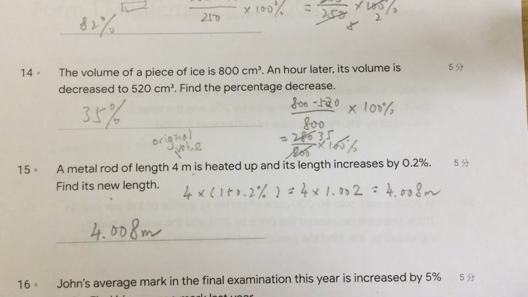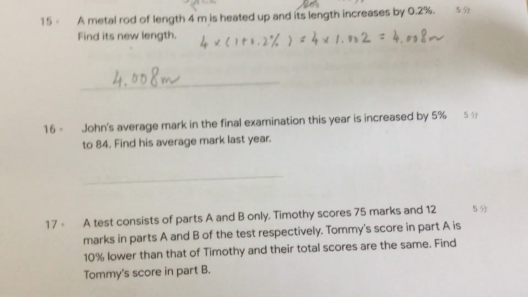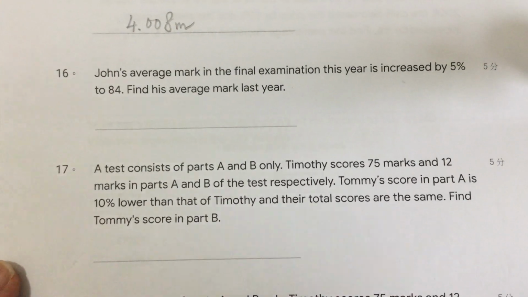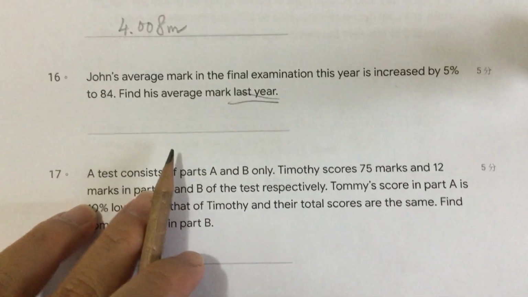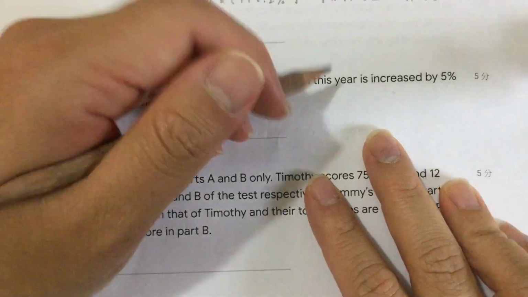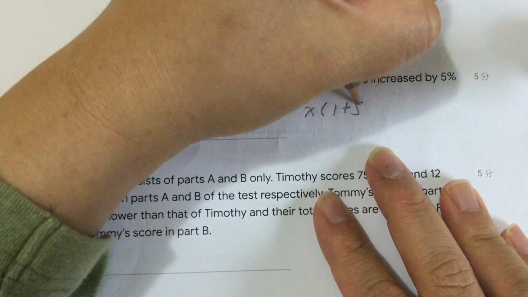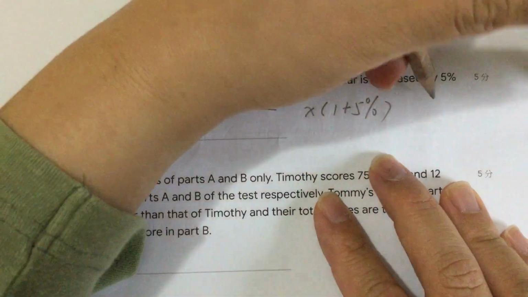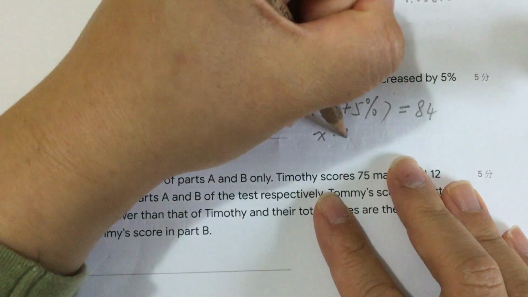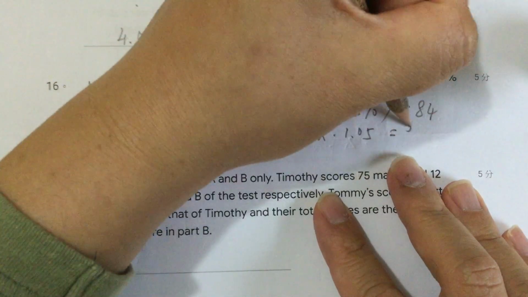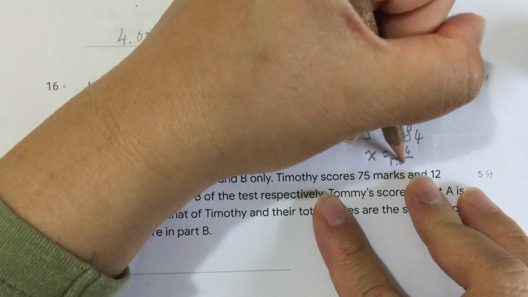This is question 15. And then we will go to question 16, the last question before all the combined questions. This one is that we are going to find the value from last year. That means we are going to find the original value. So we must let x be the original value, times 1 plus 5%, and then you get 84. So x times 1.05 equals 84. So we can use 84 divided by 1.05.